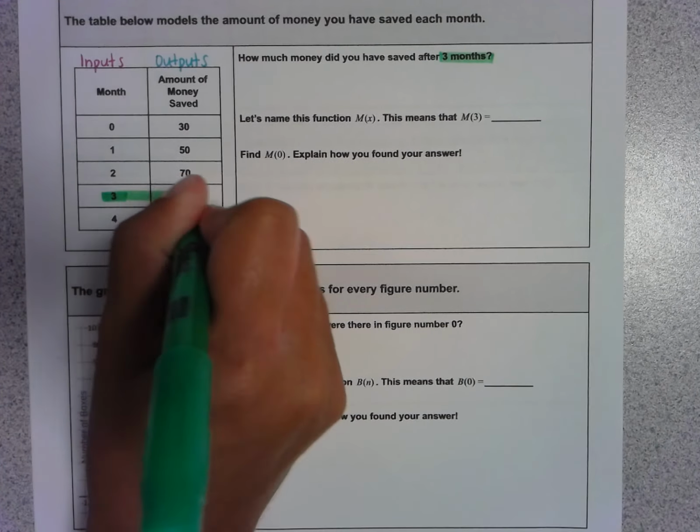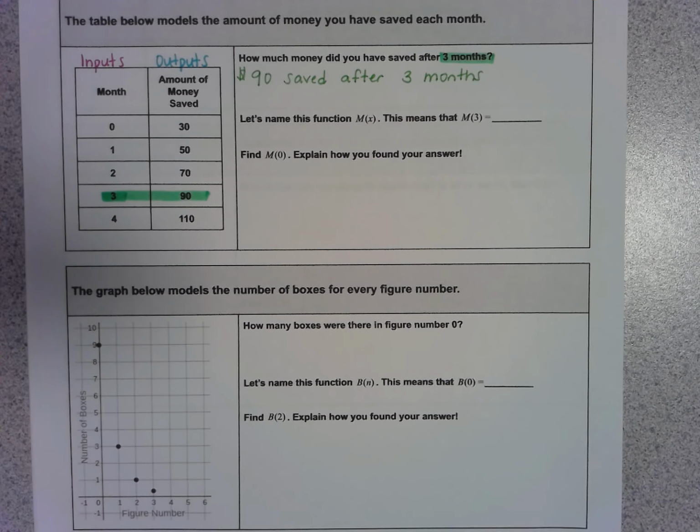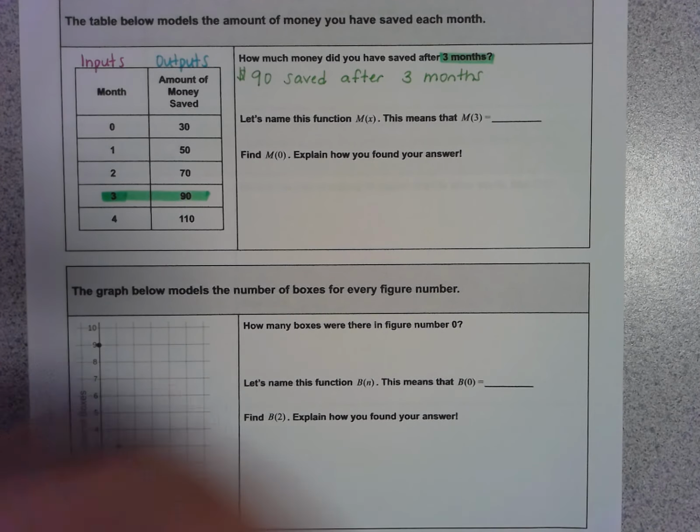Now, let's suppose we want to change this and use function notation instead, because writing out all these words, $90 saved after 3 months, is a lot of words to write out. Let's name this function m of x. You're going to notice we're using the letter m here because we're measuring the amount of money that we have saved. So it makes sense to use m as our output variable.